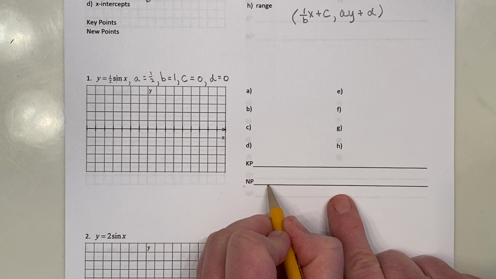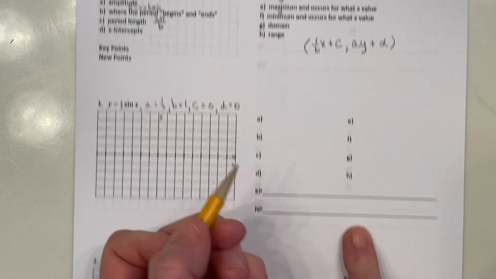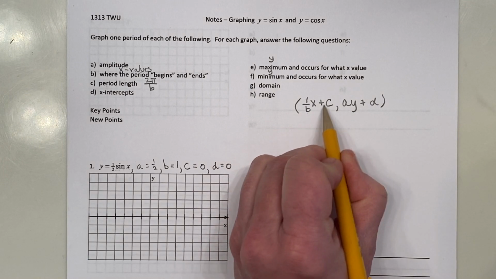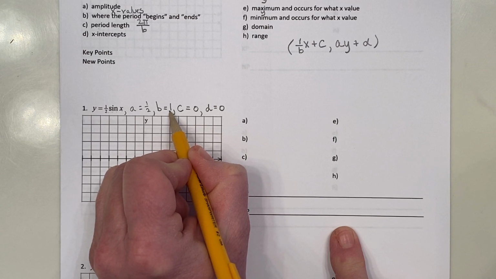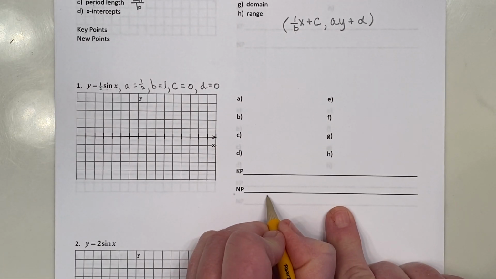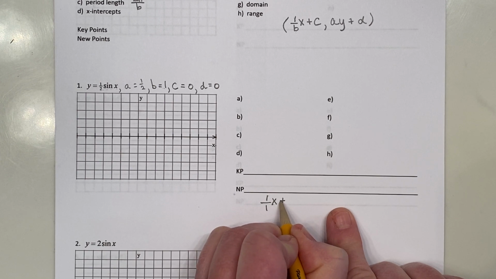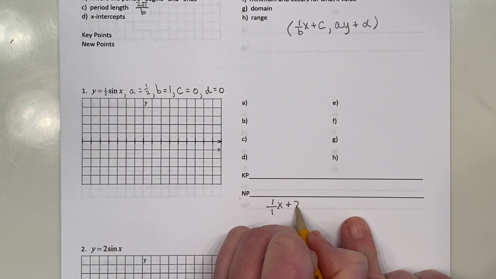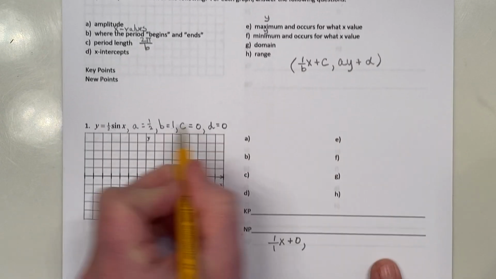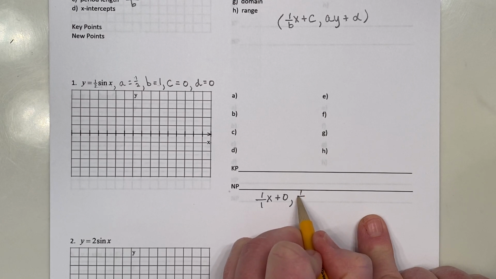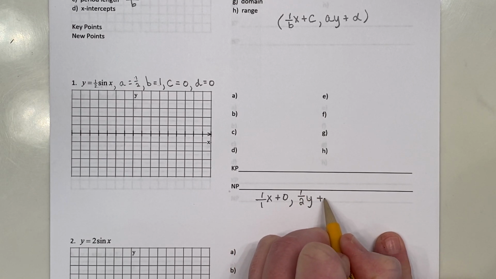All right, so down here underneath the new point line, I'm going to go ahead and apply any changes to this formula. So I'm looking at 1 over b, so I'm going to come back over here and look at the b value in my equation. It's 1. So I'm going to take 1 over 1. I'm going to multiply that by x, and I'm going to add any c value. Well, c is 0, comma, a times y plus d. A is 1/2. We're going to multiply 1/2 by all the y values of the key points, and we're going to add 0 for d.